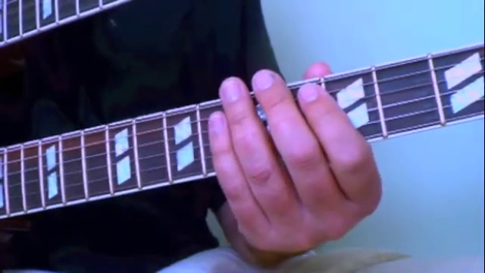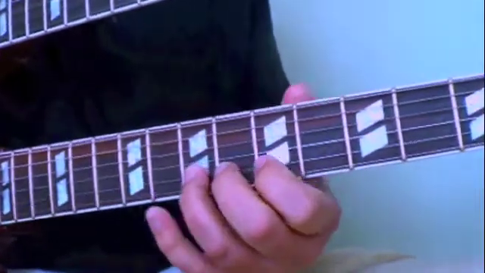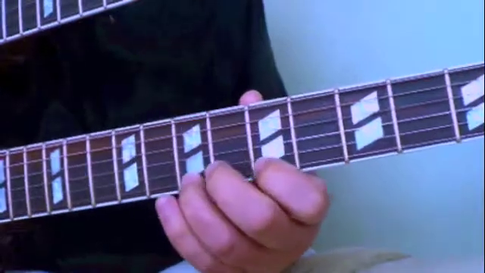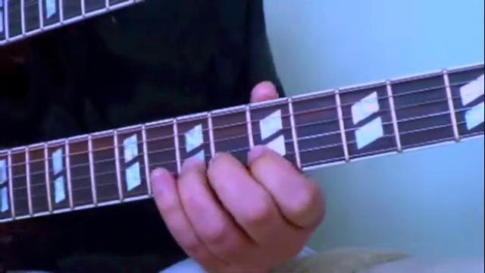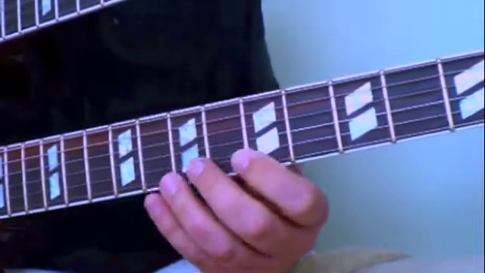There's B minor, there's E minor, here's E minor.